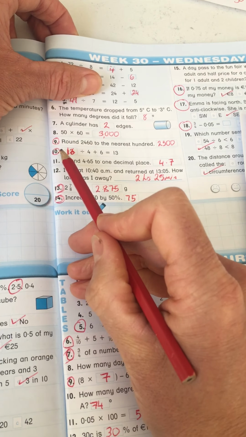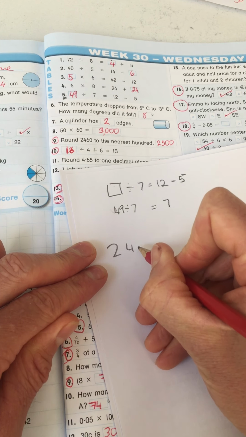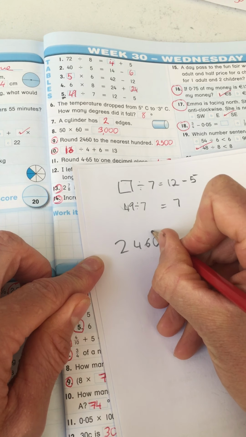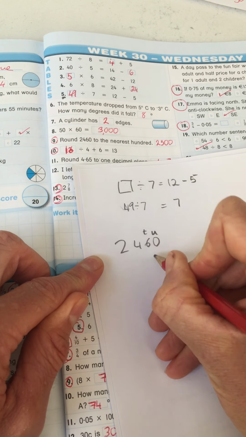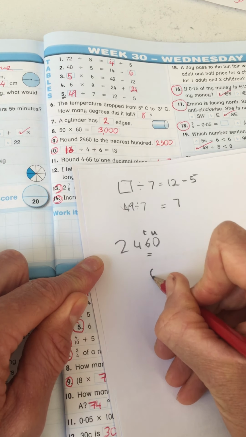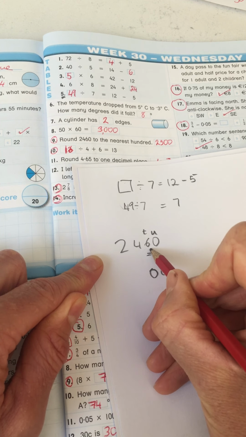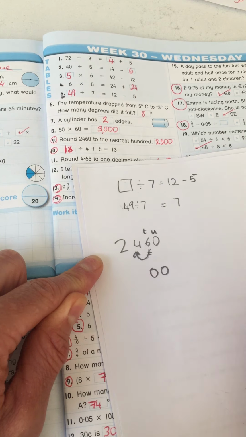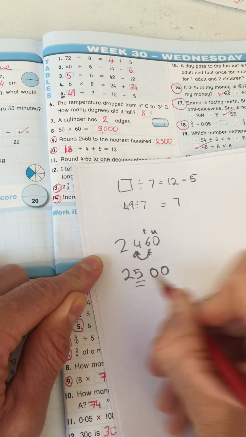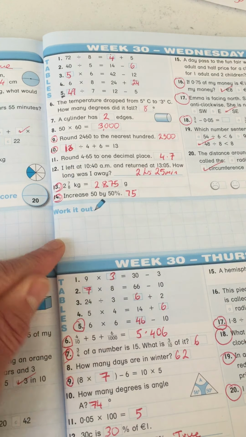We have a ring around number 9. It says round 2,460 to the nearest 100. So we look not at our units, but our tens. So we look at our tens and we want to round it. Now if we're rounding to the nearest 100, we know there'll be a 0 in the tens place and a 0 in the units place. This 6 rounds up that 100, so it rounds it up to the next 100, which is 2,500. So we've rounded up 2,460 to the next 100.